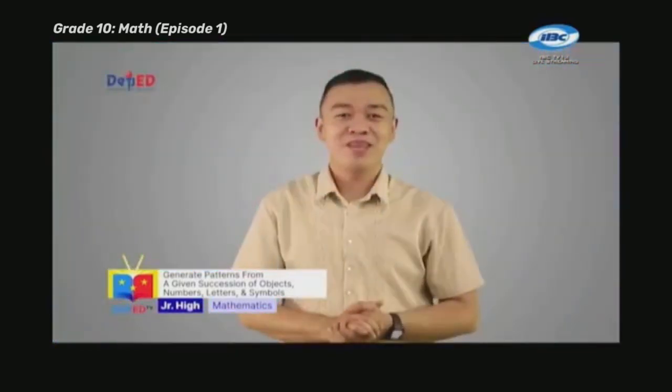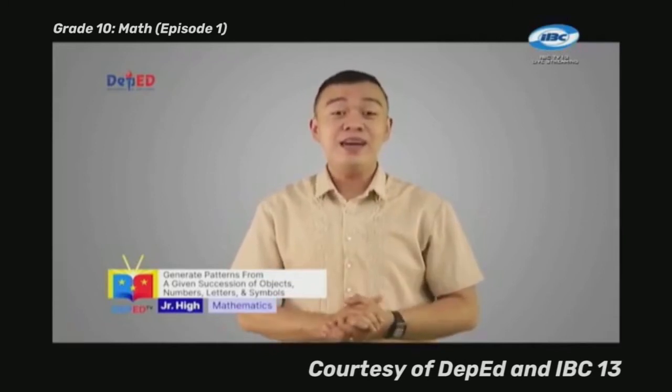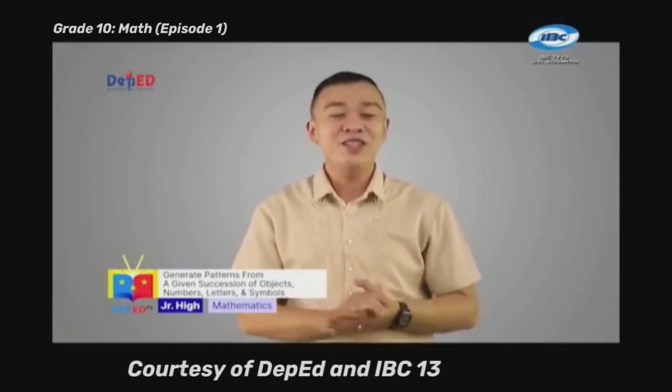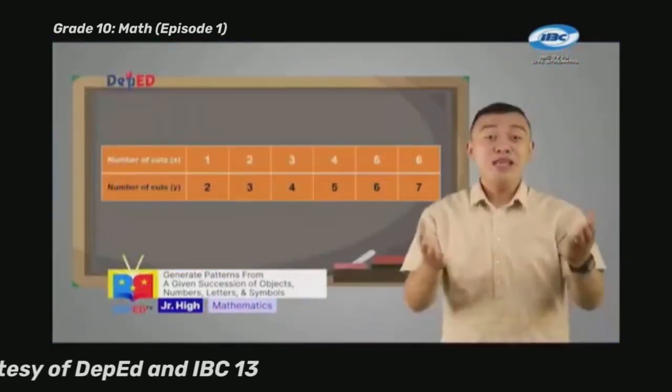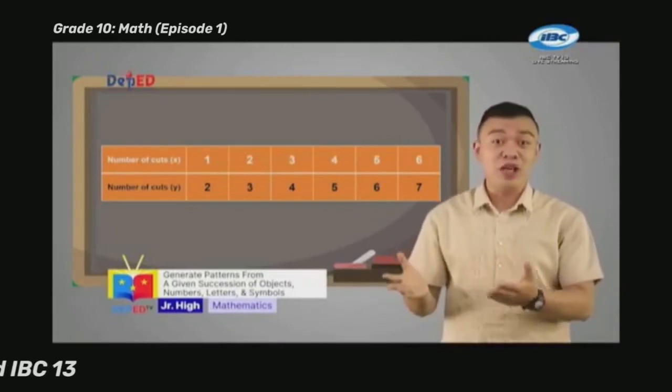Time's up. Thanks for trying. Well, how did you find the second activity? Have you gotten an idea on how to generate a pattern? Let us process your answers. Based on the task, the complete solution is shown in the table.